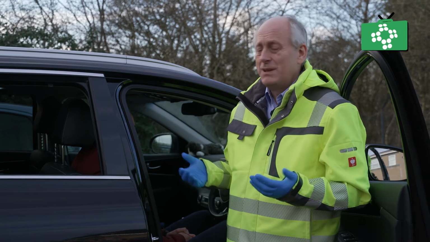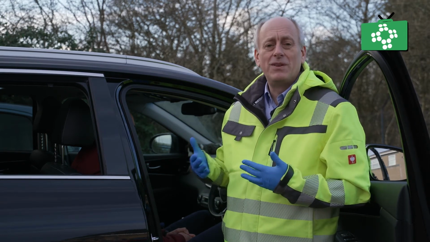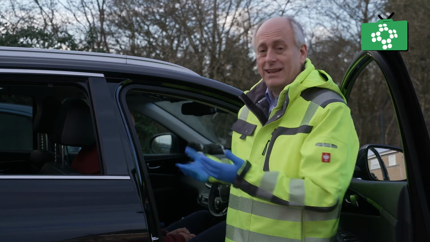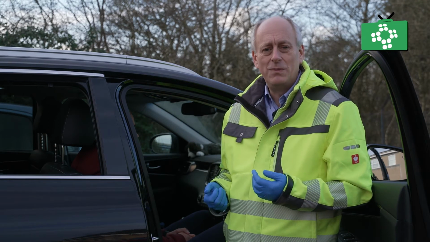Also, it's a reasonably cold day today, so it may be a good idea to keep him warm. Now, if you've got blankets, great. If not, have a look or ask in the vehicle. There may well be blankets available that we can use here.